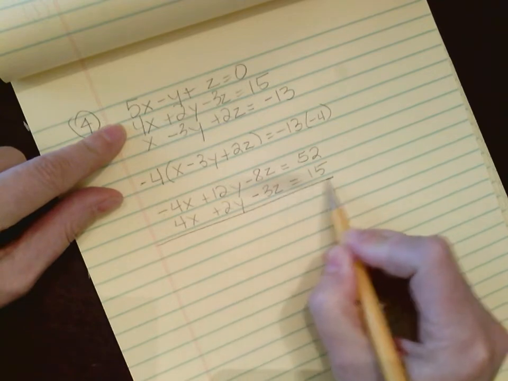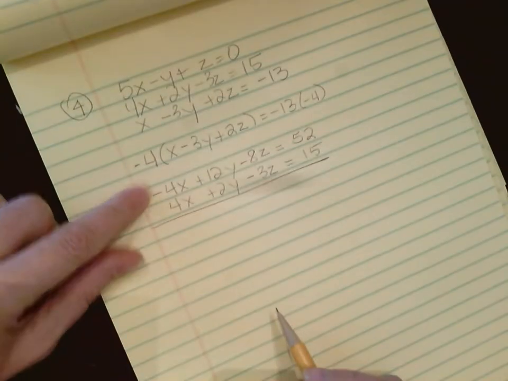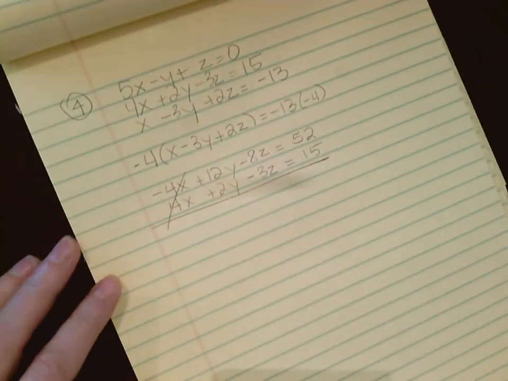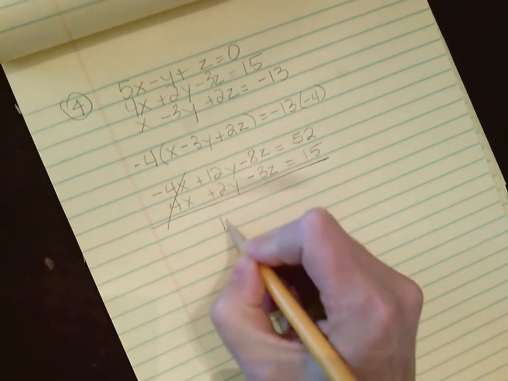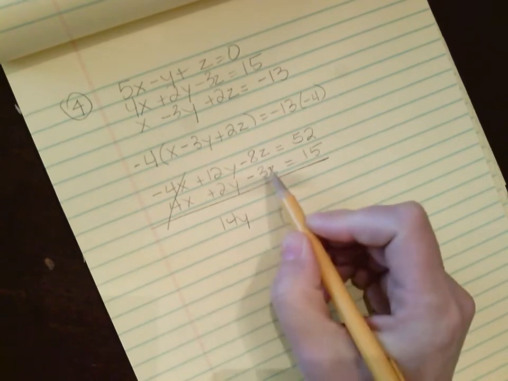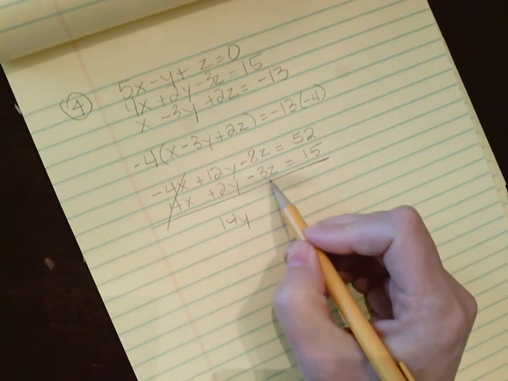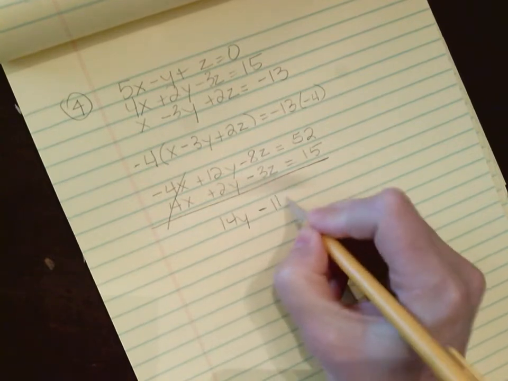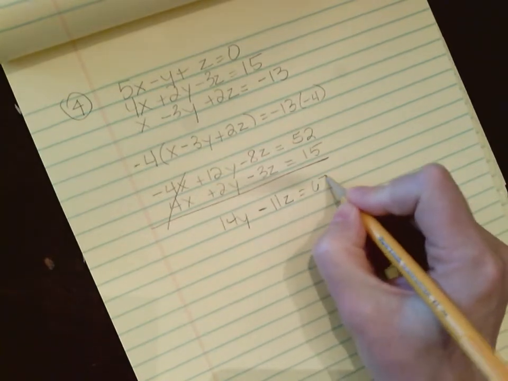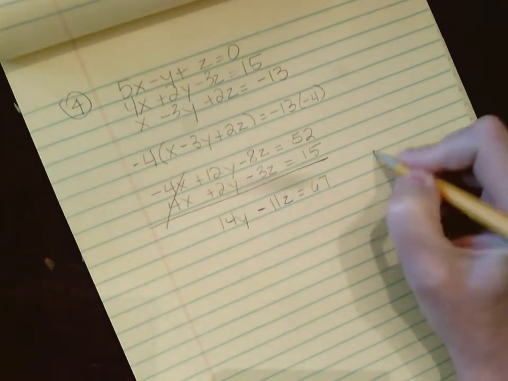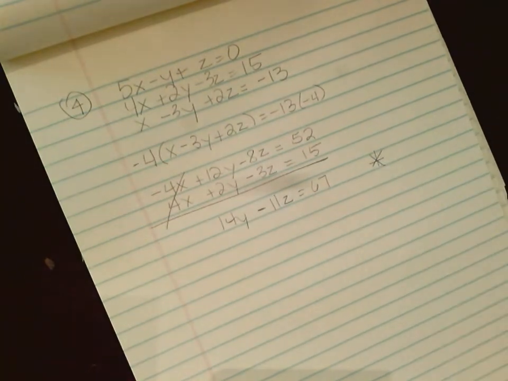Now look what happens when I add these 2 equations together. The x's knock each other out. 12y and 2y gives me 14y. Negative 8z and negative 3z gives me negative 11z. And 52 and 15 gives me 67. So we are going to keep this one where we can come back to it easily.